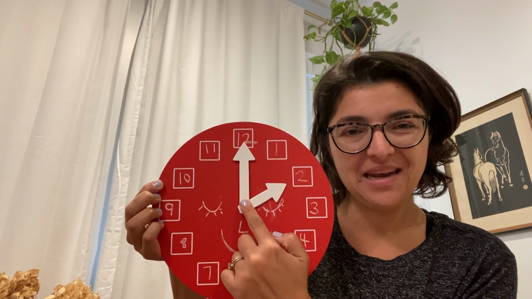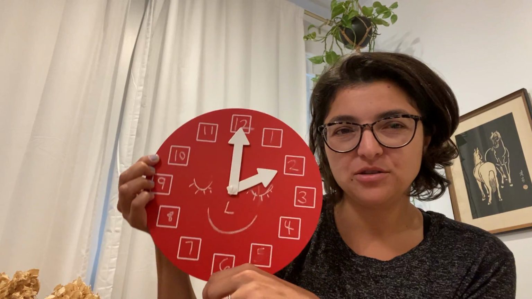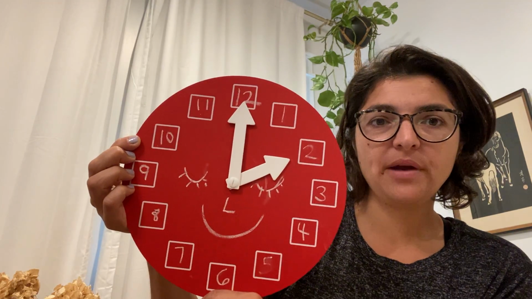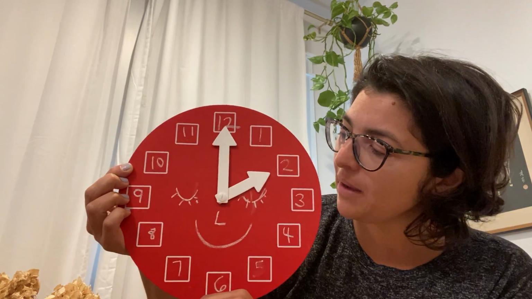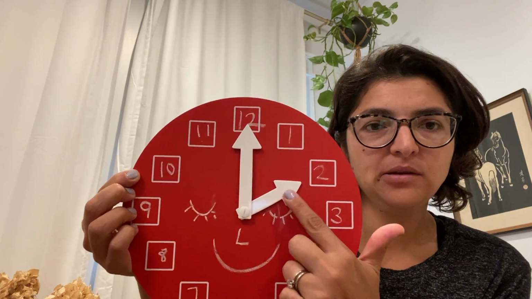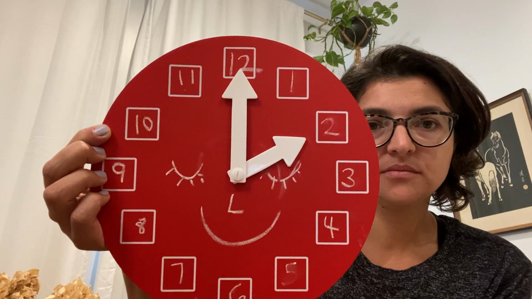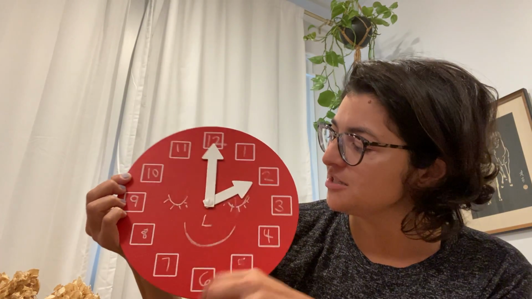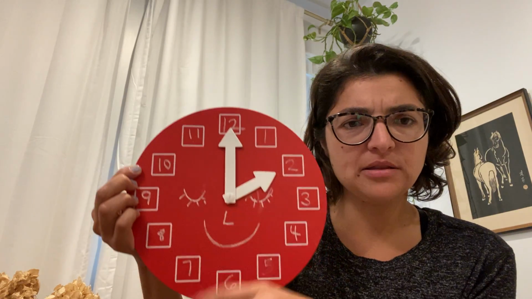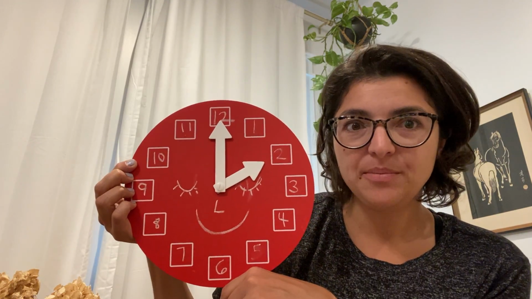Now, in order for it to be right on the hour, our other hand, our longer hand, which is our minute hand, has to always be pointing right at the 12. So right now, my minute hand is pointing at the 12, and my hour hand is pointing at a different number. Can you see what number it's pointing at? Yeah, it's pointing at the 2. So because my hour hand is pointing at the 2 and my minute hand is right up here at the 12, I know it's got to be 2 o'clock.